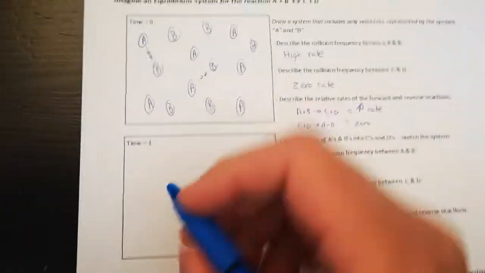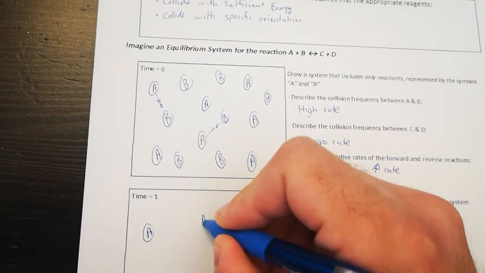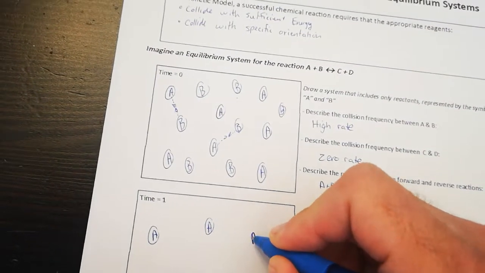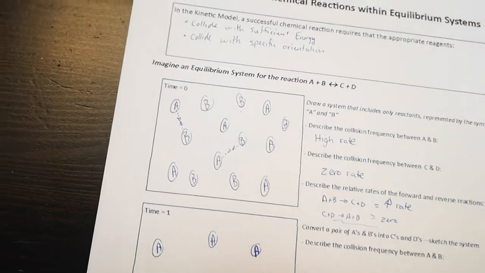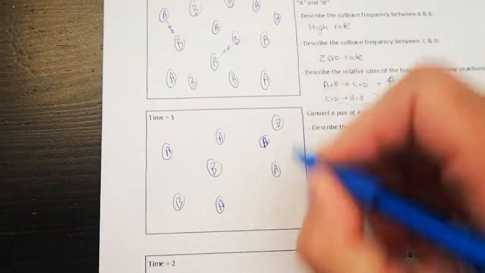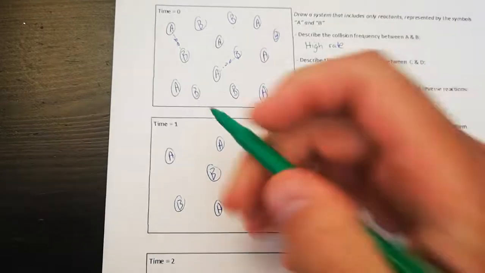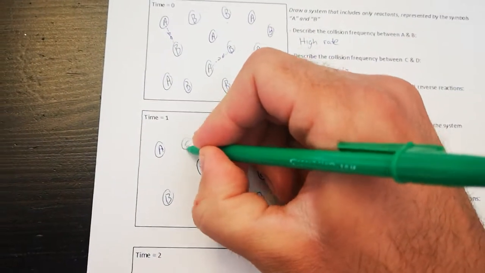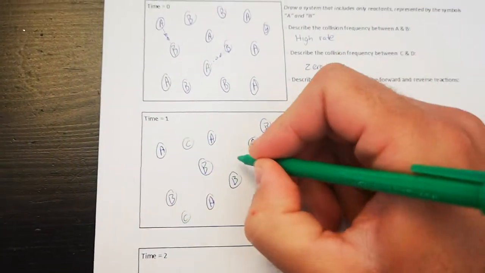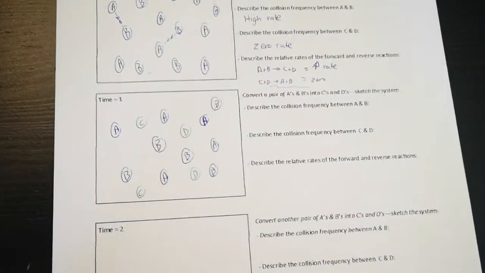So now at time number 1, we've still got some A's and B's. But now we see the formation of some C's and some D's.